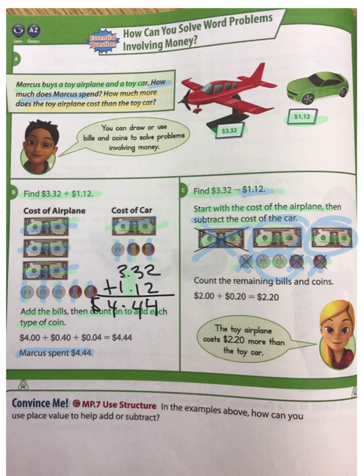You can also subtract by lining up the decimals. Always make sure that your bigger number is on top. So we have $3.32 minus our $1.12. Our decimals are lined up right here. So now we can just subtract and borrow and regroup as necessary. With this problem, you will not need to regroup. Sorry if you heard me say that twice. All right, now just subtract like normal. 2 minus 2 is 0. 3 minus 1 is 2. Place your decimal point. 3 minus 1 is 2. So $2.20 is what we have left.